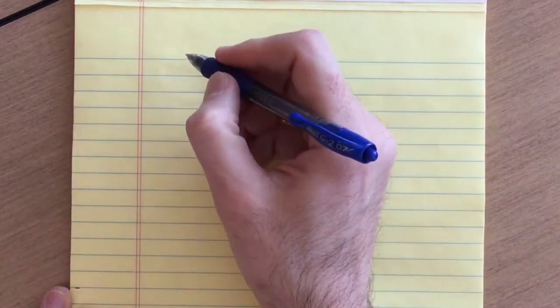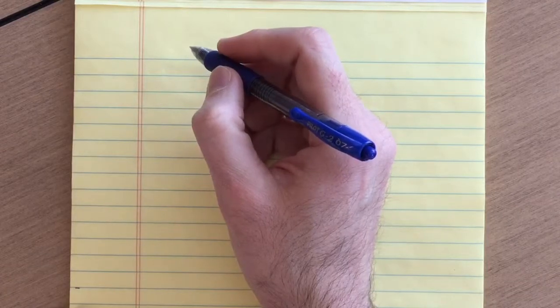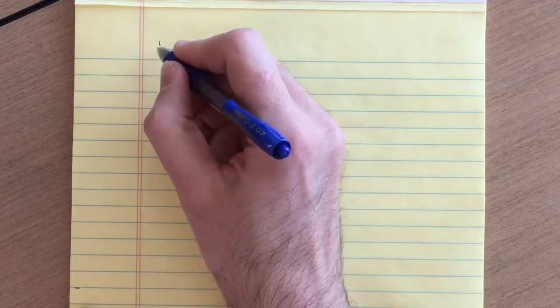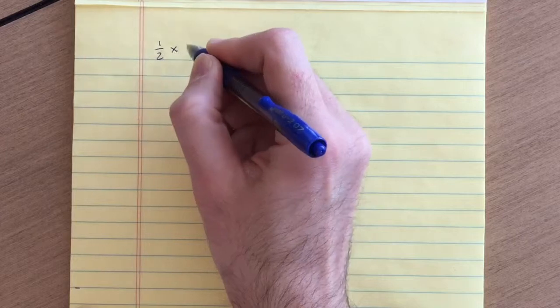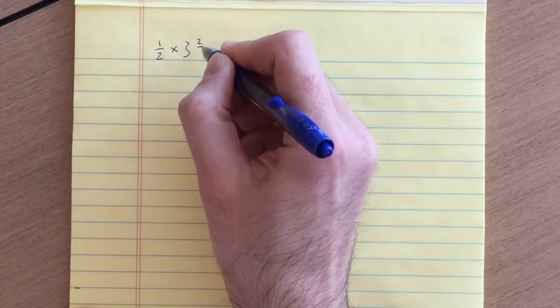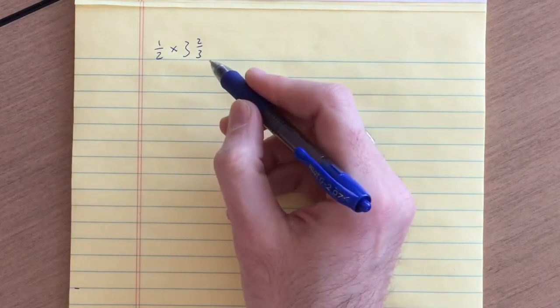Now let's say I want to look at just multiplying a fraction and a mixed number. So to do that, I'm going to use 1/2 of 3 and 2/3.